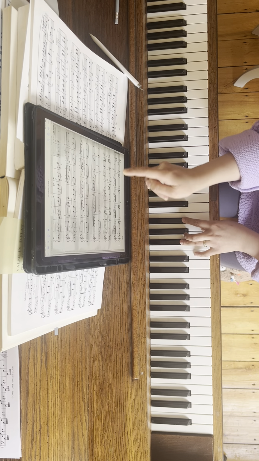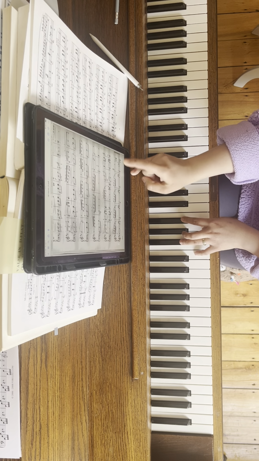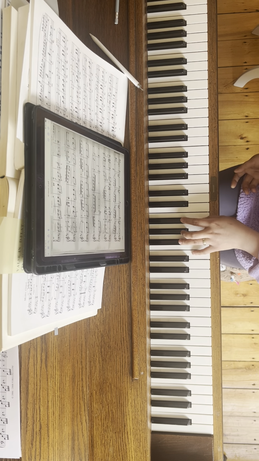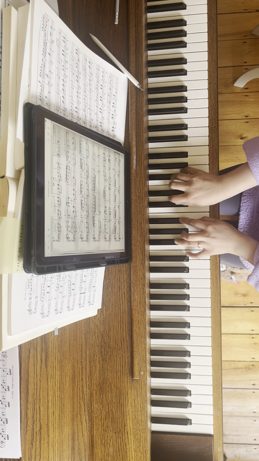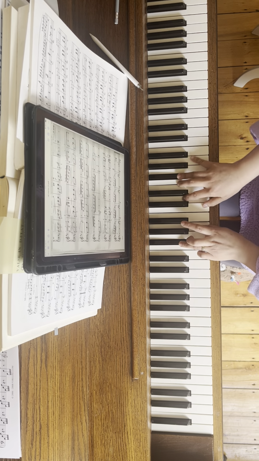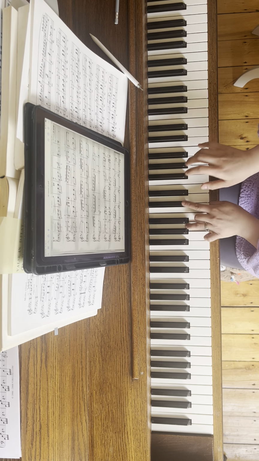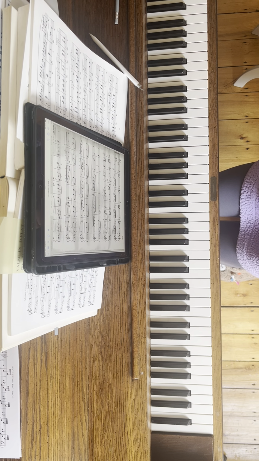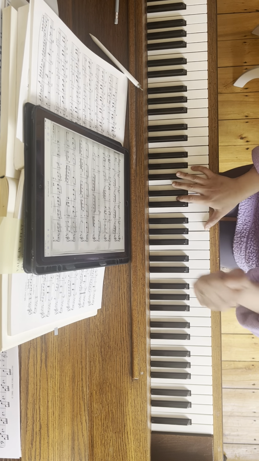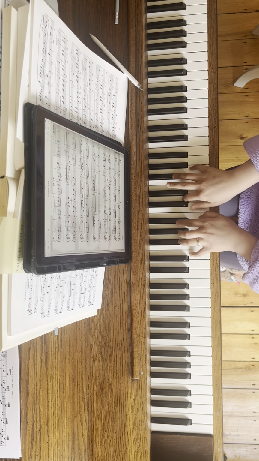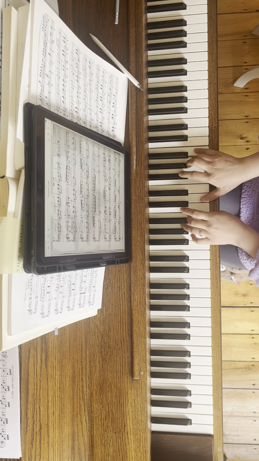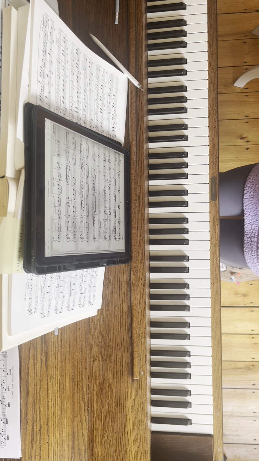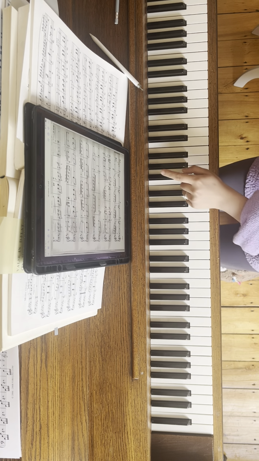And this one will follow with us to the next section, which is slightly higher, but they are exactly the same thing. All right, can you play along? Let's do it one more time. 1, 2, 3. That's it. And then move on to the next section.